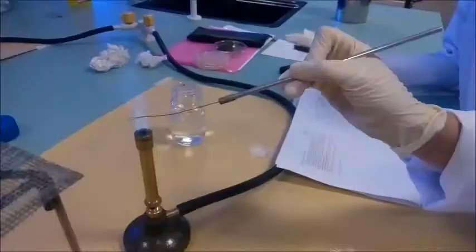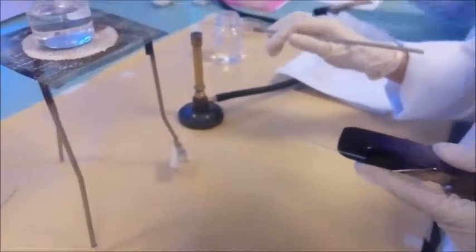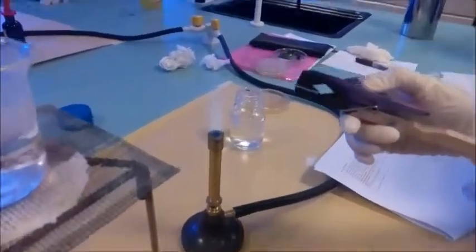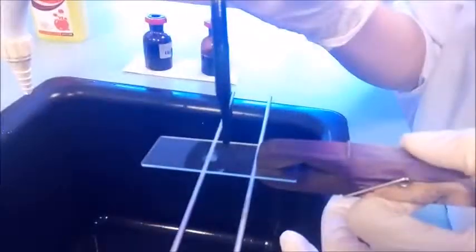Sterilize again under the flame. And take a colony of bacteria and smear it. Place it under the flame for fixation for a few seconds. Then stain the fixed smear with crystal violet for 1 minute.